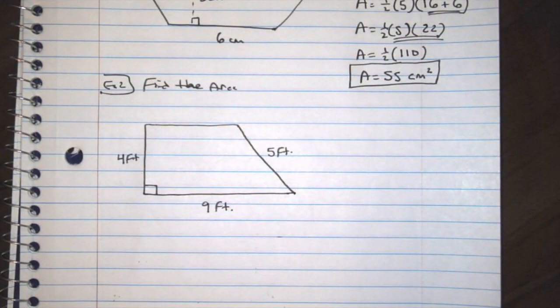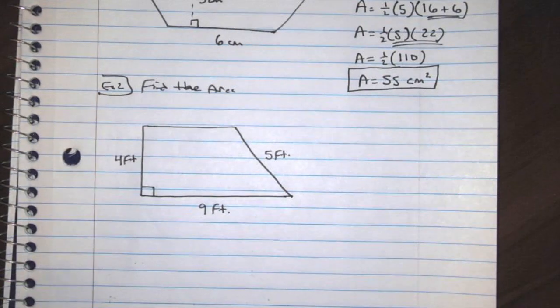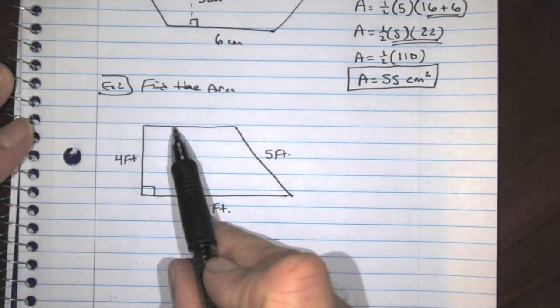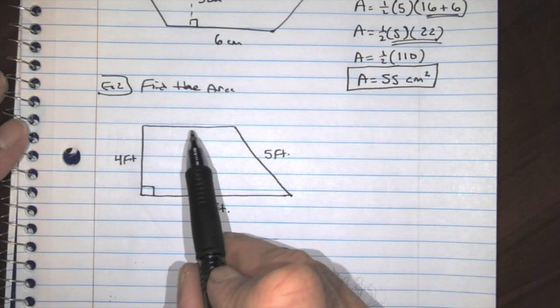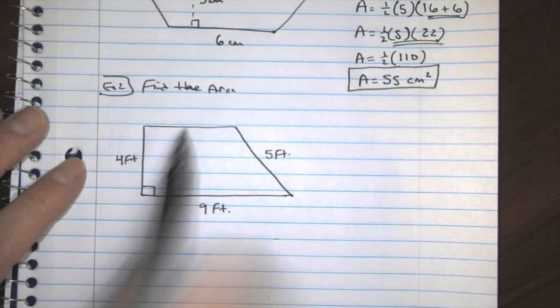We're missing a little information here. For one, we need the top base. We're not given that. Do not make an assumption. Don't just guess numbers. Don't just say, well, that's 5, that's 9, that's got to be, kind of looks like 7. Don't do that. You need to know what you're doing. But we need to find this missing piece of information.